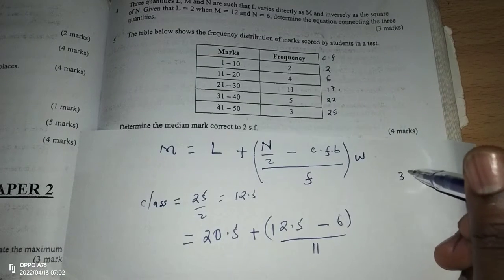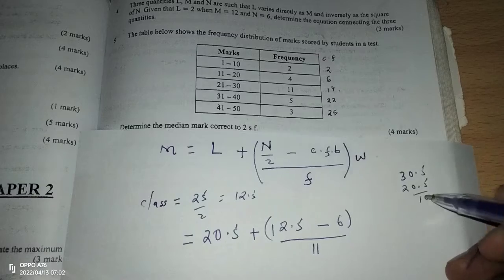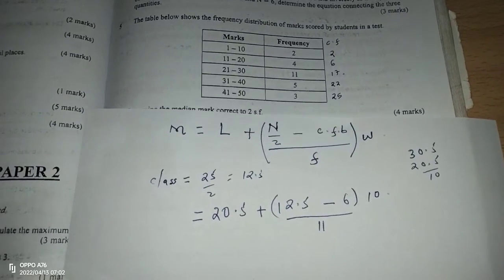So 30.5 minus 20.5 gives us 10. Therefore, we have a class length of 10. So we use 10 for that case.